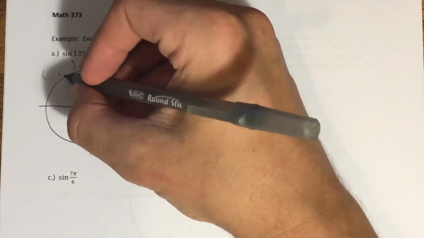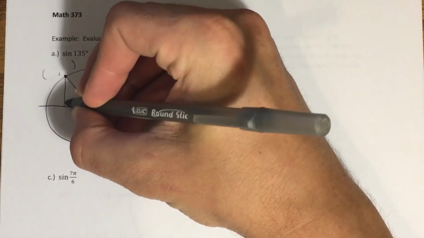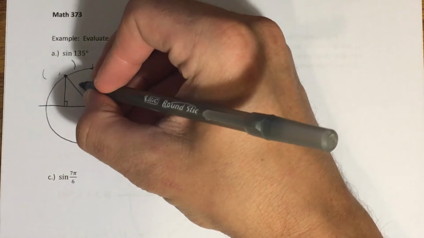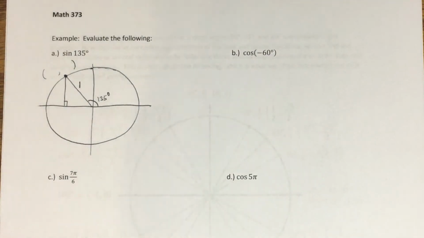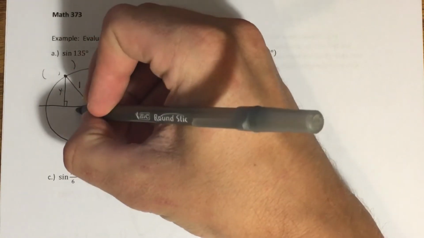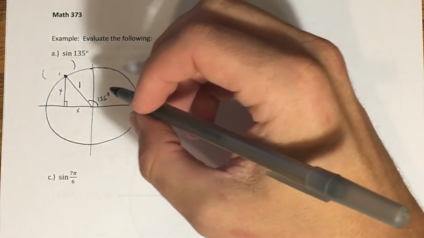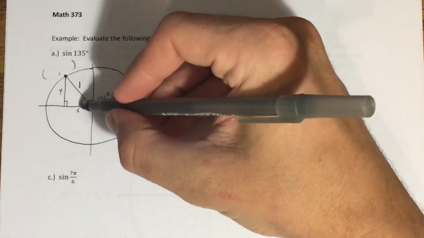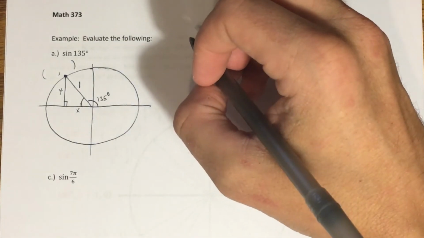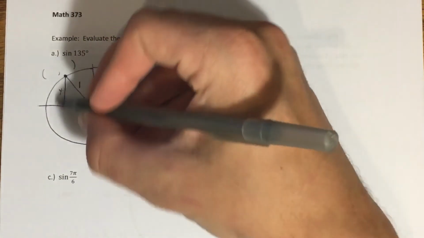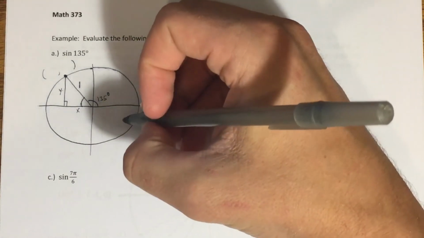Well, as we saw before, if I take this point and drop a perpendicular to the x-axis, it creates this right triangle for me. And I already know that the hypotenuse of this right triangle is 1, and that's not really going to matter so much because what we need is the y-coordinate, which would correspond to this side right here. How do I get that? Well, if I can figure out this angle right here, which would be the reference angle for the 135 degree angle, then I could use that in my right triangle. Notice the reference angle is contained inside this right triangle, whereas the 135 degree angle is not.